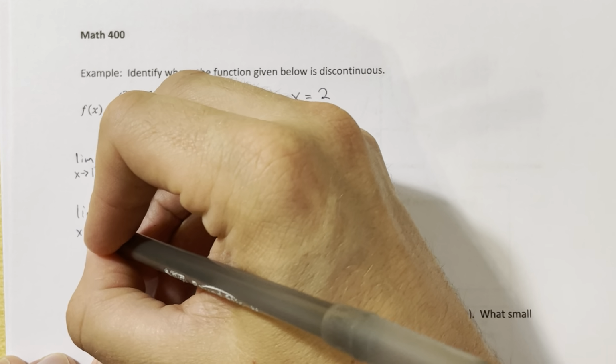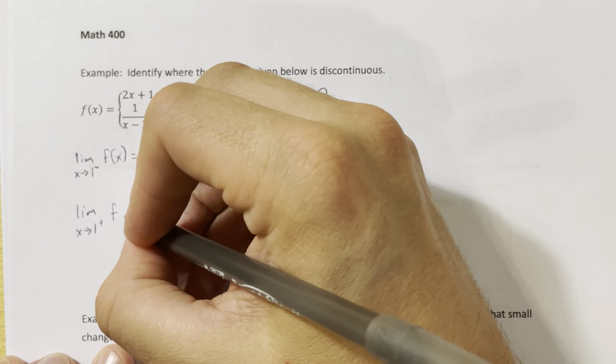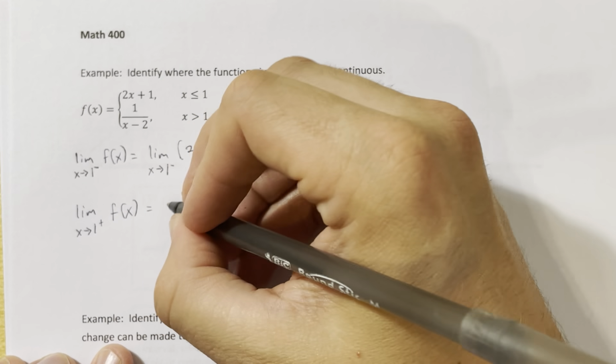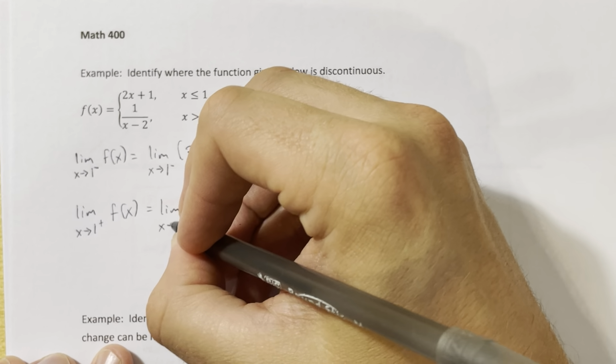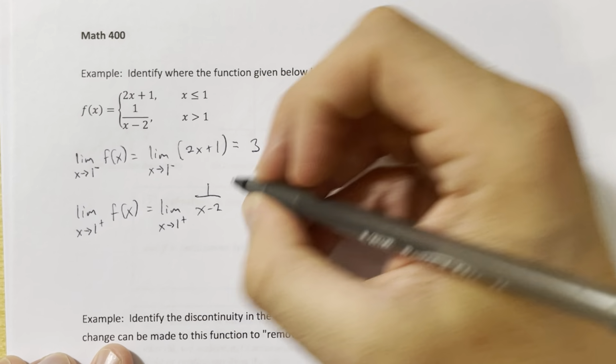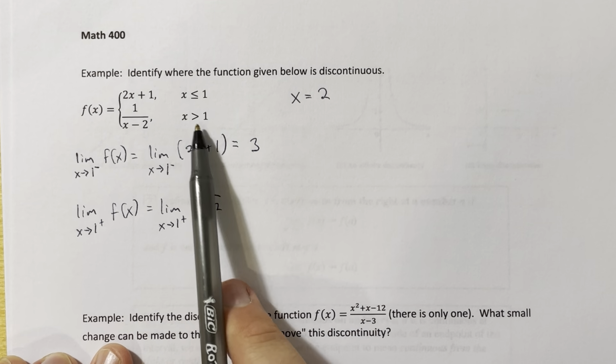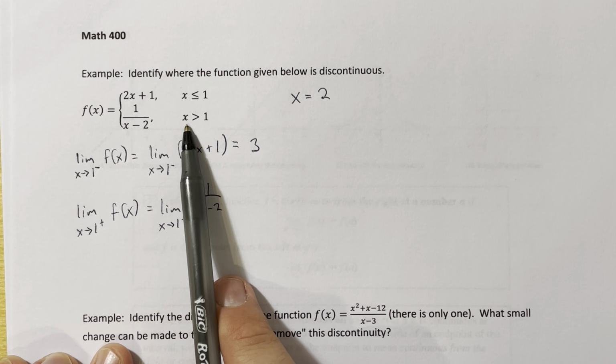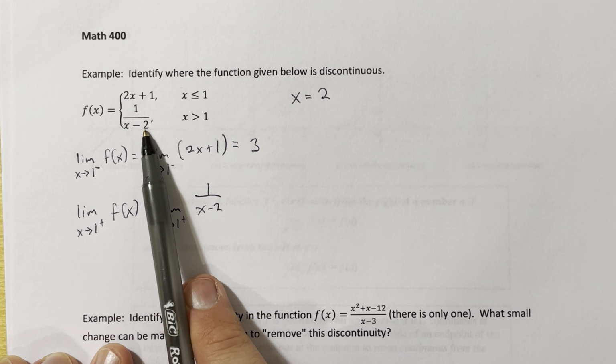The limit as x approaches 1 from the positive side of f of x, we need to look at that next, would equal the limit as x approaches 1 from the positive side of 1 over x minus 2. When x is approaching 1 from the positive side, we're using values of x that are greater than 1, indicating that we're looking at this part of our piecewise function.